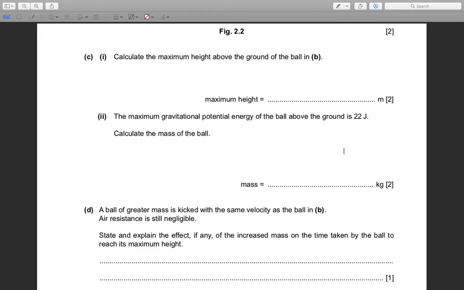Calculate the maximum height above the ground of the ball in P. We can use some equation.